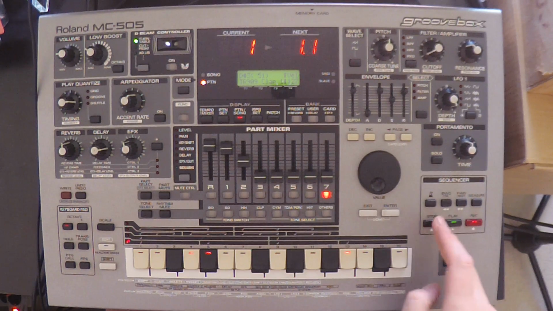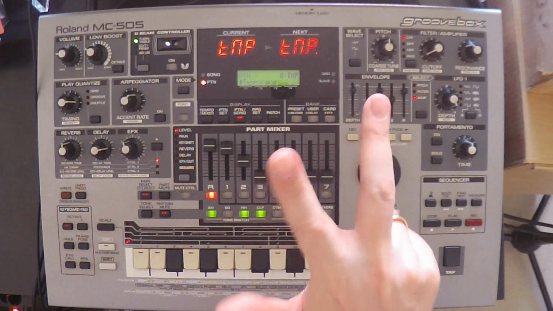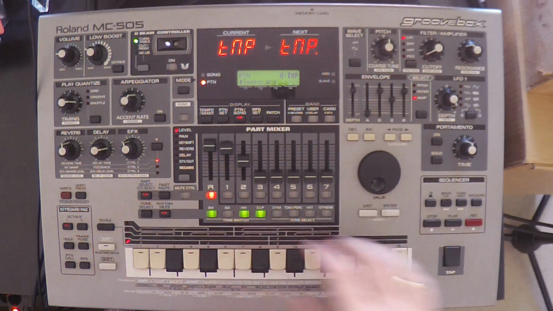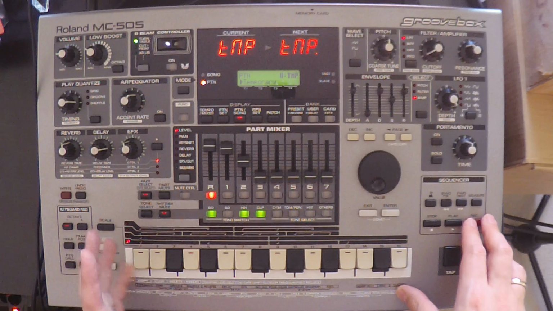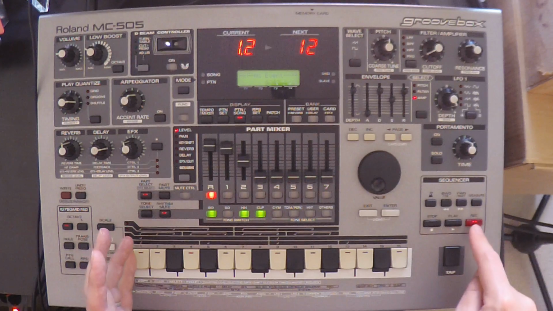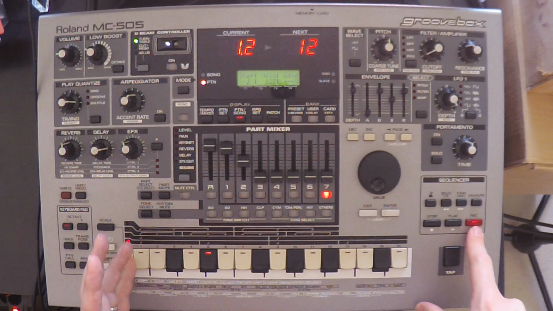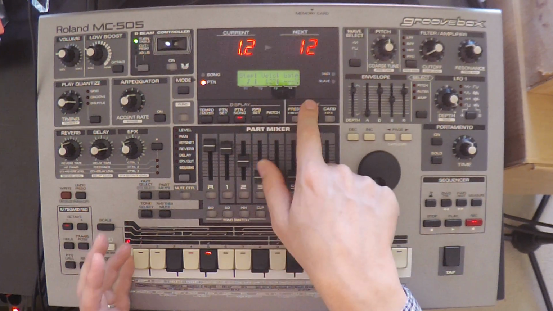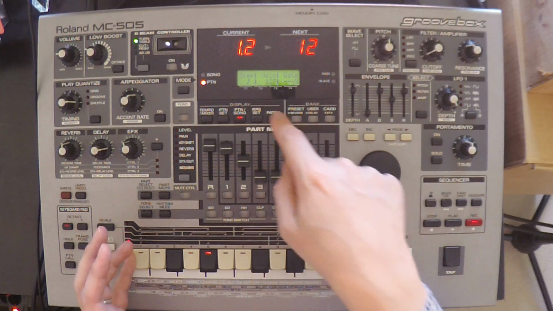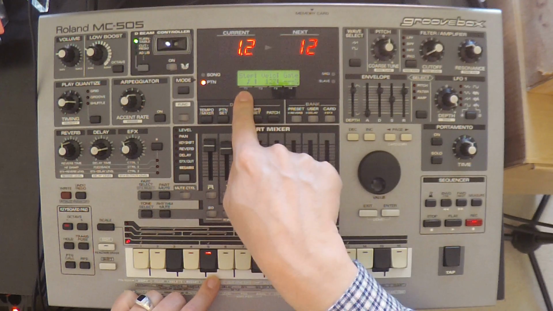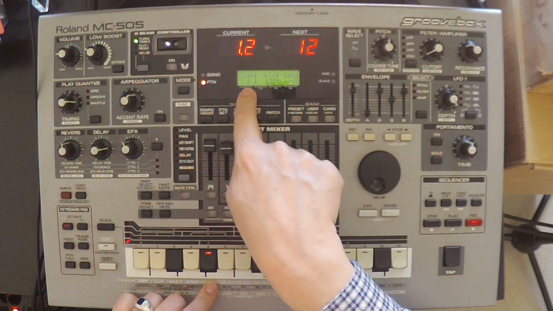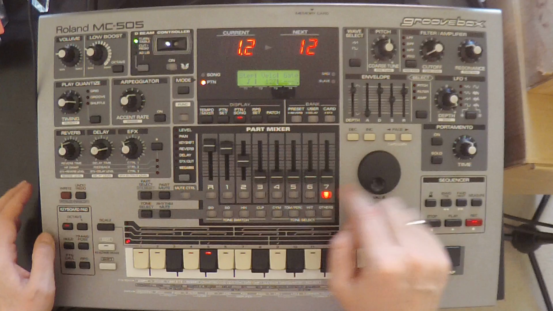And there's one last method of recording, which is step recording mode. You have to press this 3 times in a row, and now you get your resolution of notes. This is a 16th note that I have selected.